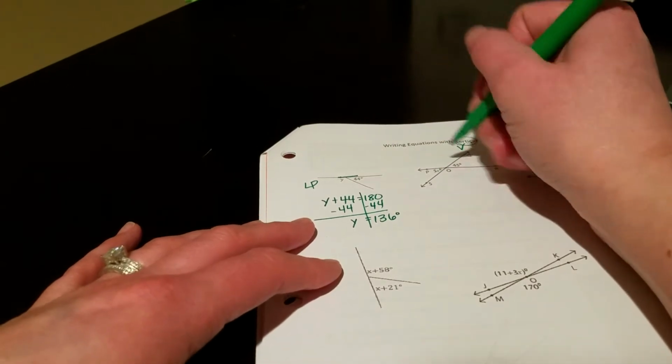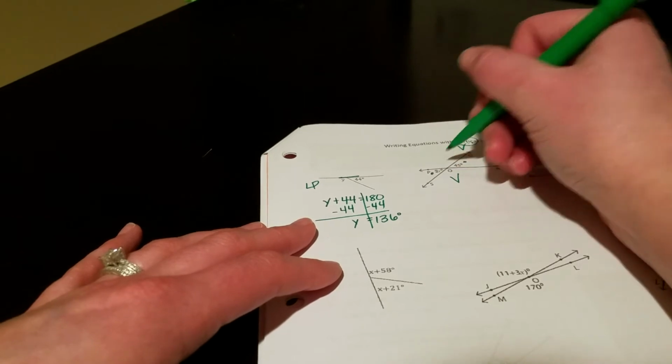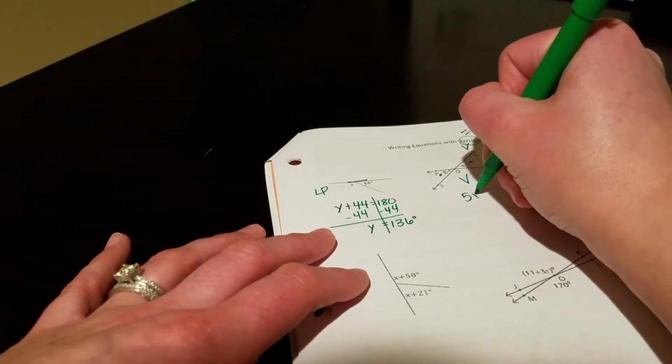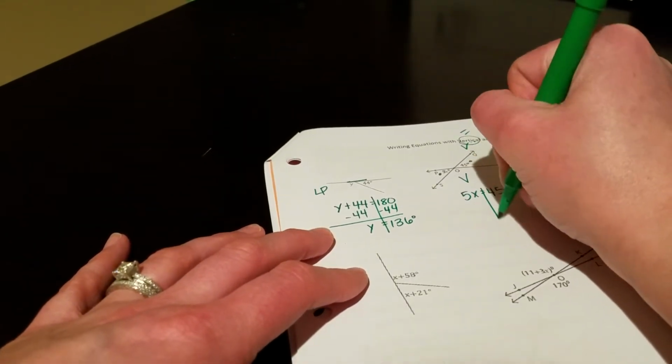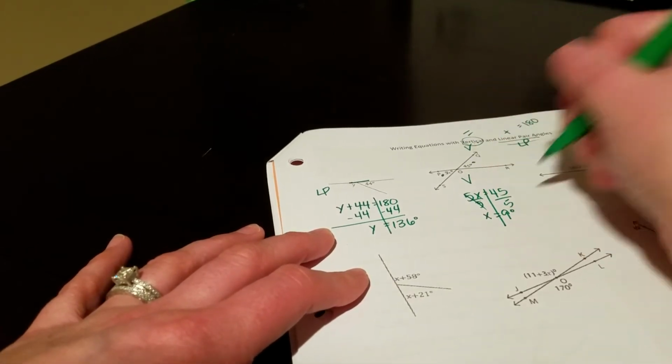Here, notice these aren't next to each other, so that's a big hint that I'm talking about verticals. Verticals are equal, so 5x is equal to 45. That's my equation to write then. Divide by 5, so x equals 9 degrees.